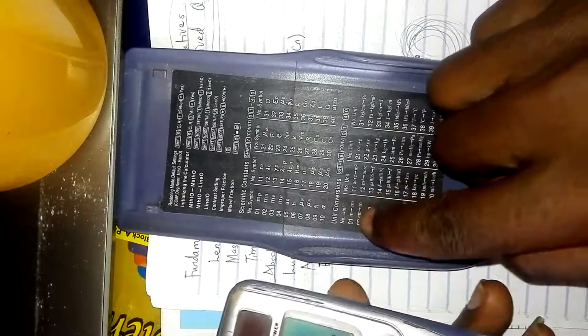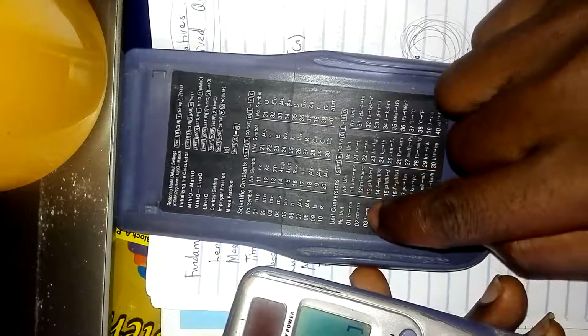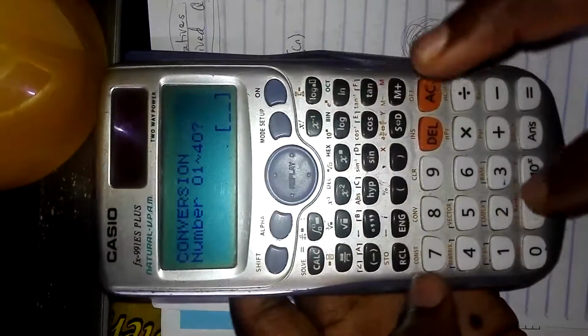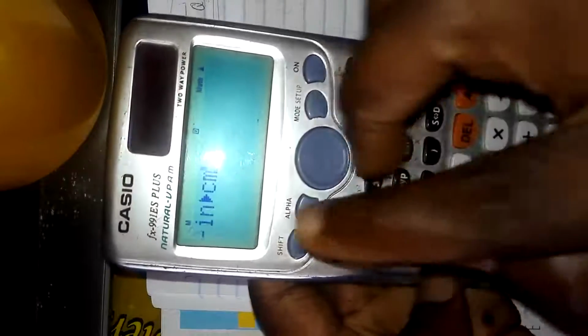What does 01 mean? 01 means I want to convert from inches to centimeter. 02 means I want to convert from centimeter to inches. Everything has been listed here, so whichever one I want to do, I can put it here. Let me say 01, so it goes from inches to centimeters. I should have entered the value before I started.